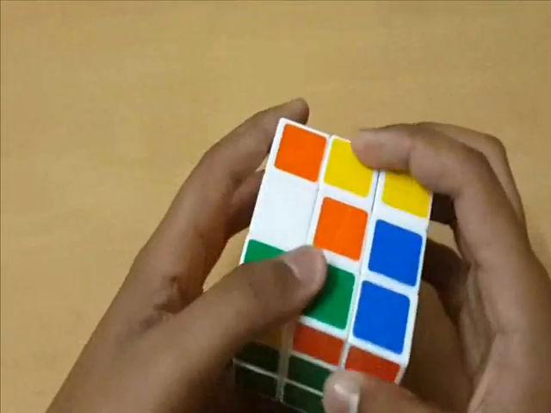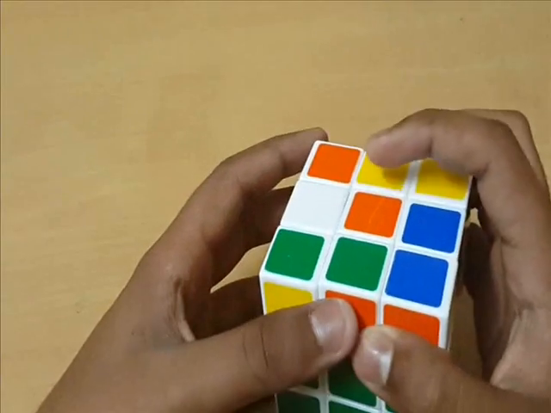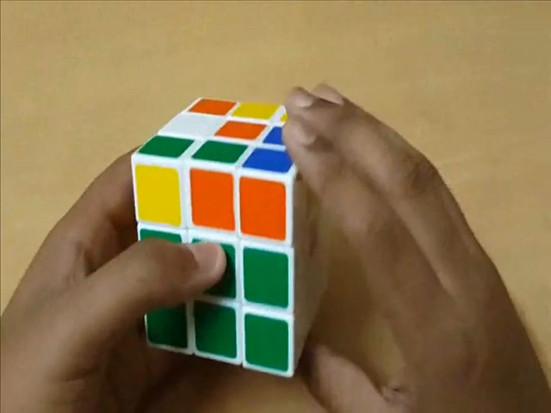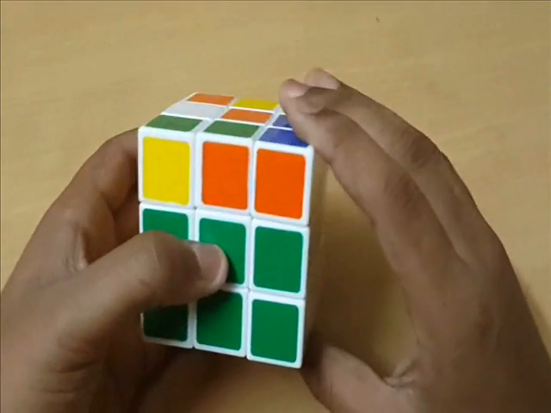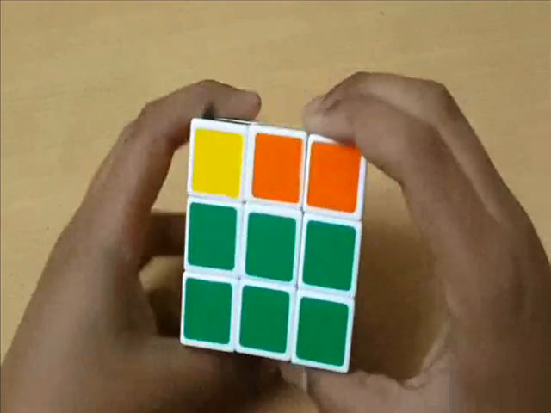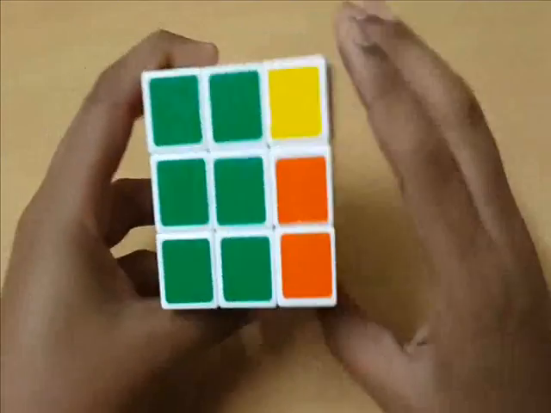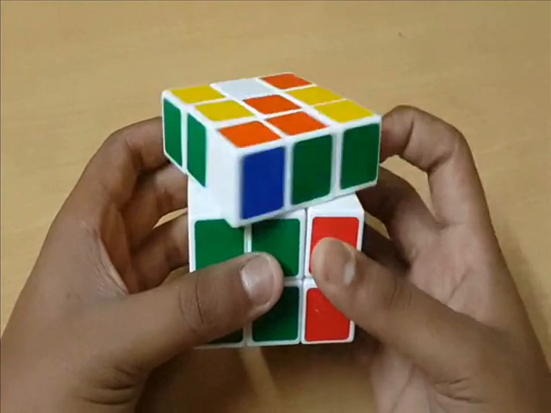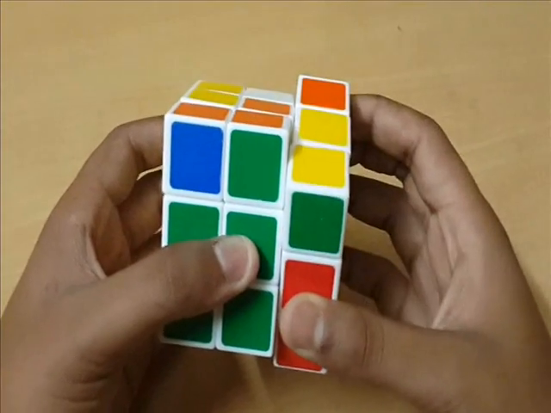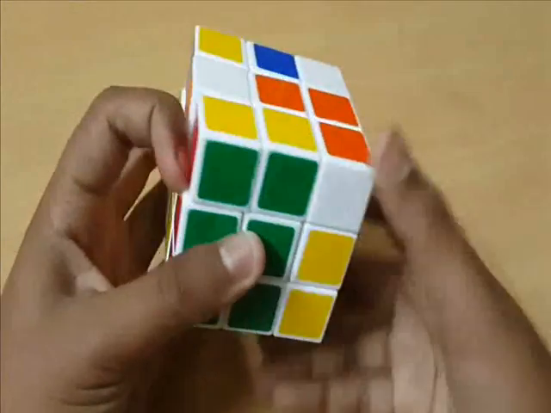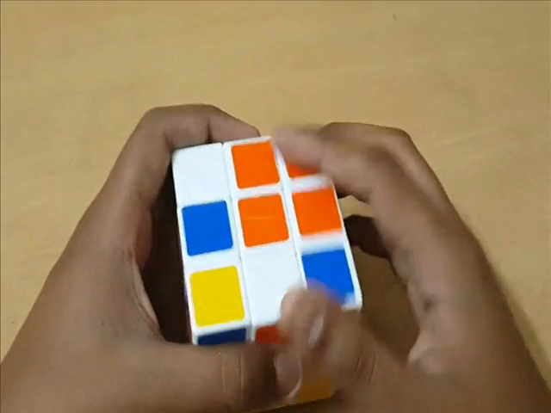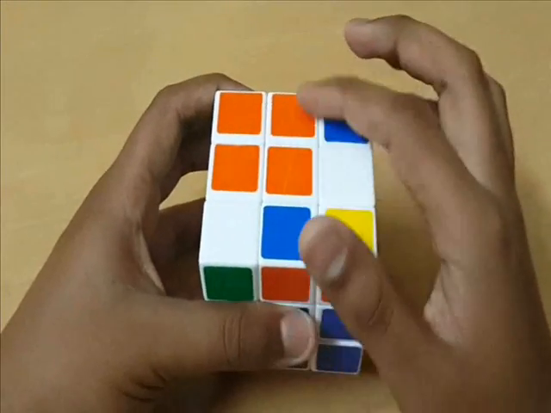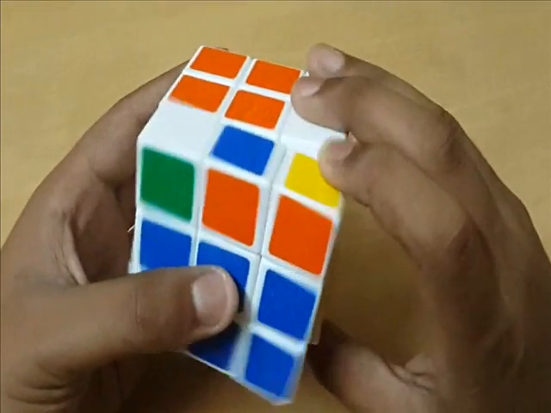So in all the cases the algorithms are same but the number of times is more. So this is the first case. The formula is rotate the front once, bring the right up once, then rotate the upper layer, then reverse your steps. Then you will get the L. Then hold it like this, like an inverted L, and do the same algorithm.